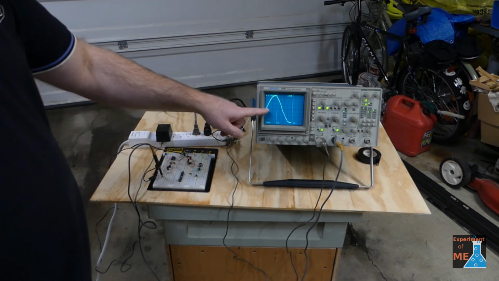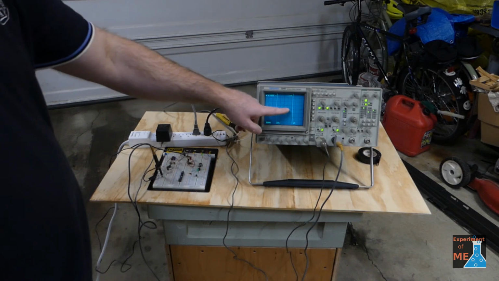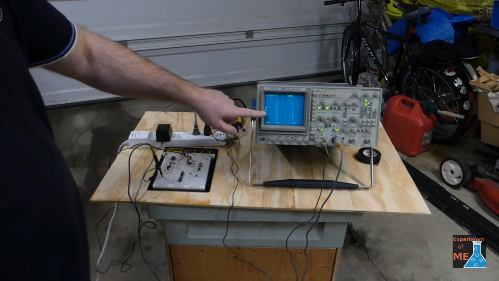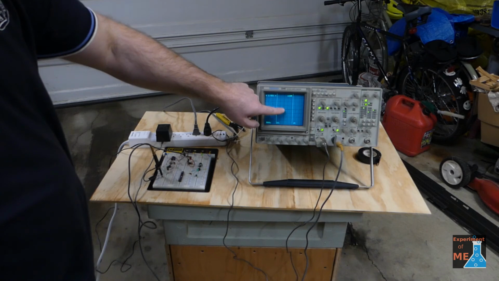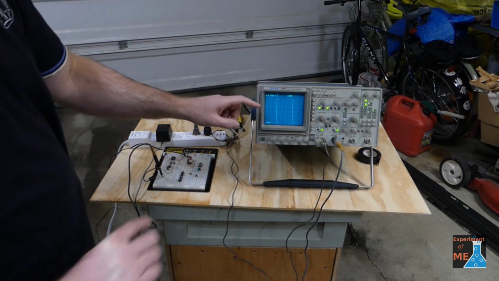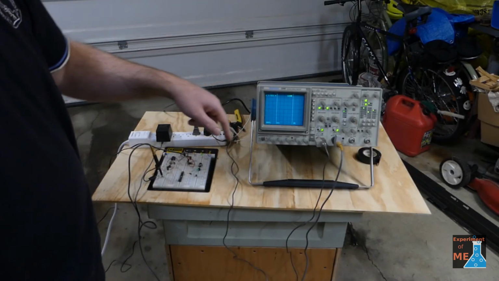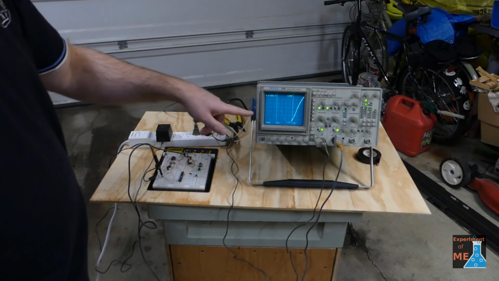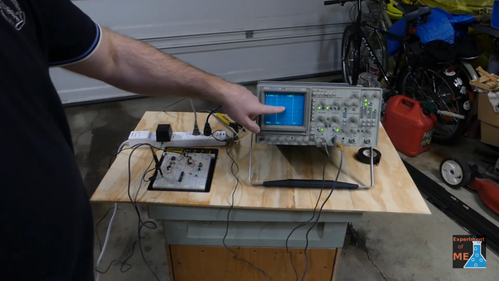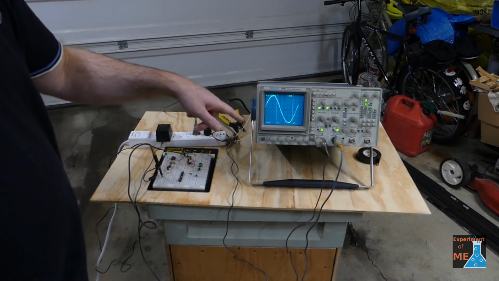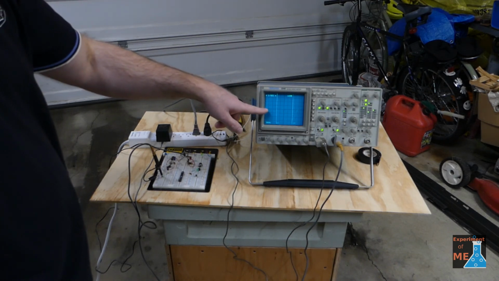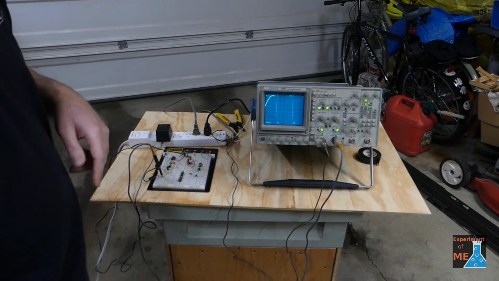Now when you rectify that, that gives you this. You can think of it as having this top waveform and then the bottom waveform, and you actually flip those so that they are all positive. And that's what would give us this twice as fast frequency of 120 hertz for the light detector.